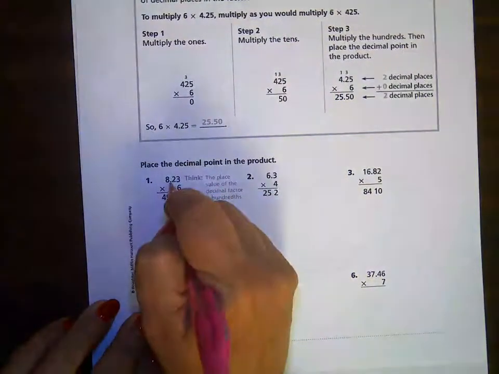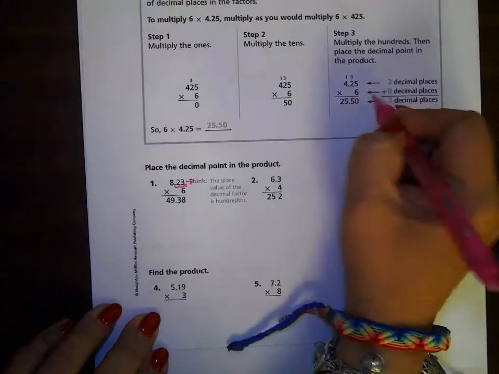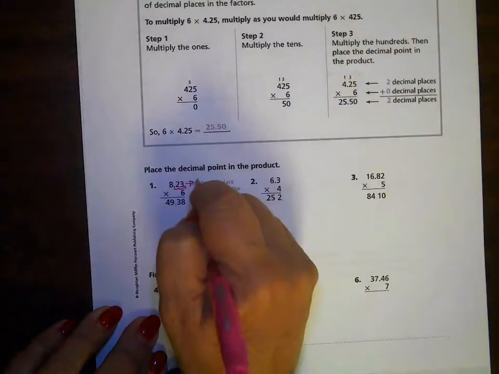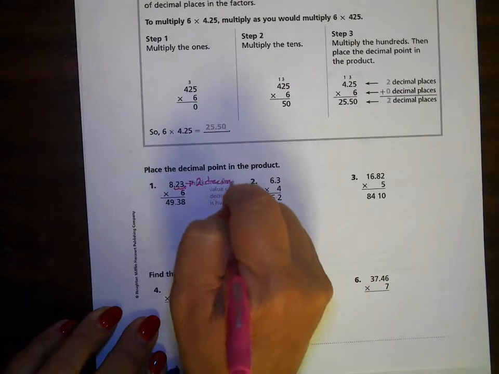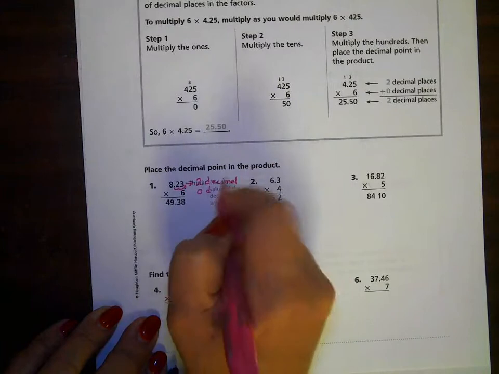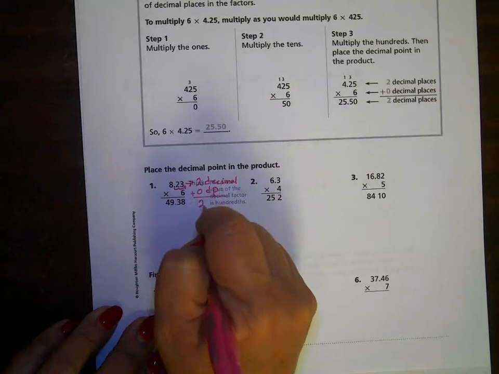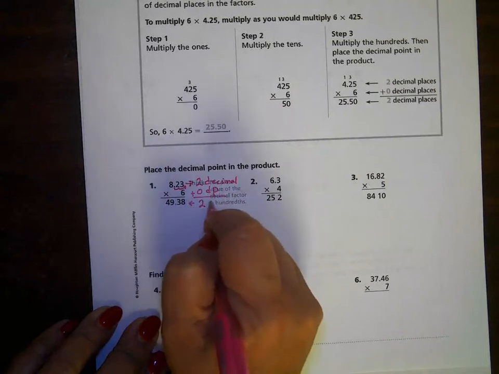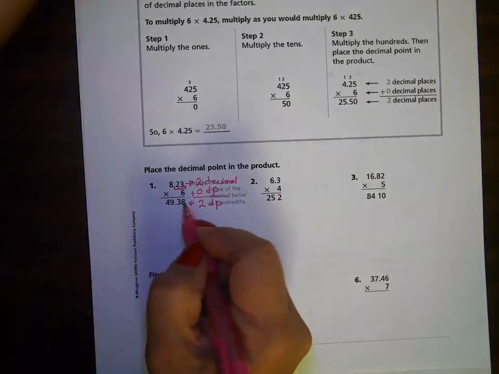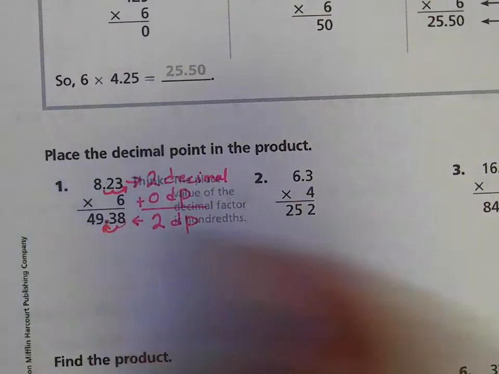We were saying that you were going to think about it. It's moving it out 2 times, so we're going to have this. If you can see over here, it's 2 decimal places, and so I have 2 decimal places. This is going to be 0 decimal places. I'm just going to put DP. If I add that up, it's only going to move it back in 2 decimal places. They've already given you the product, and you're just going to see. So I'm going to move it 1, 2, and it goes right here.